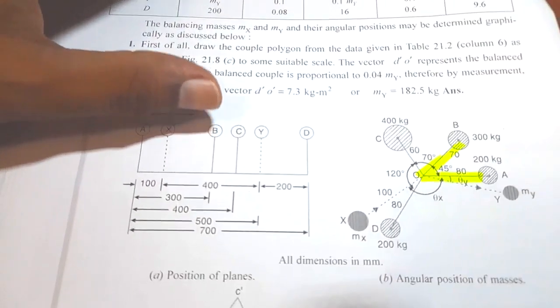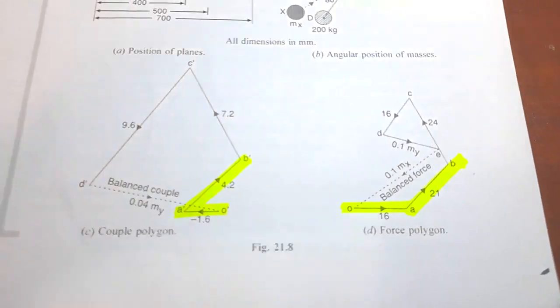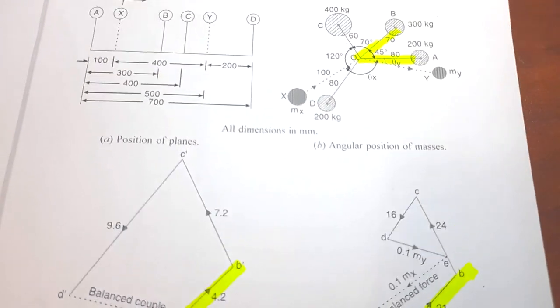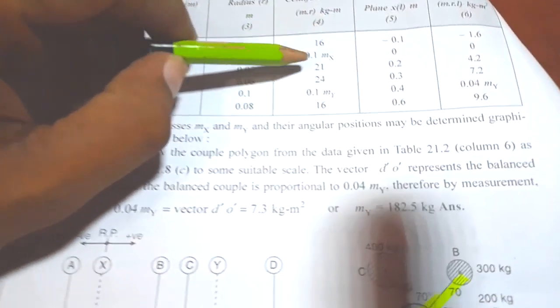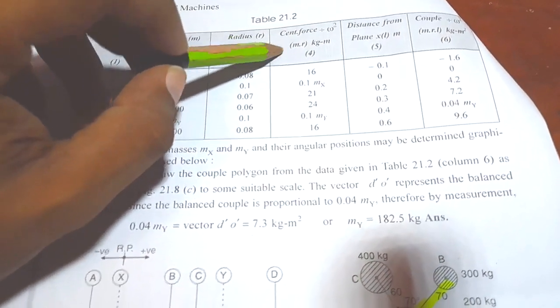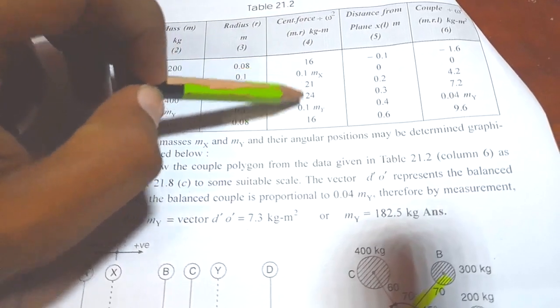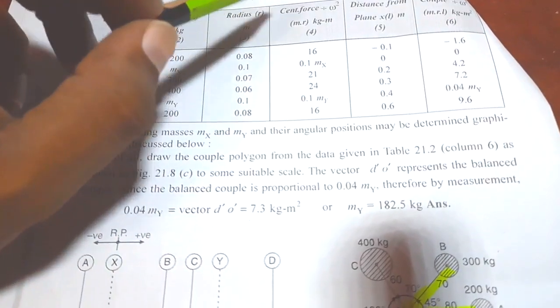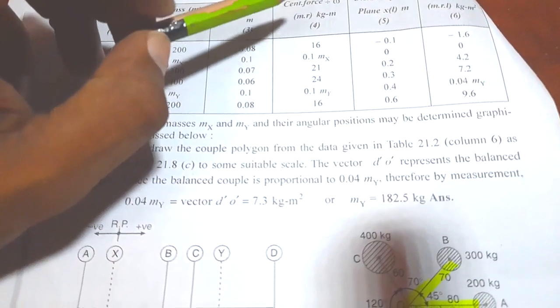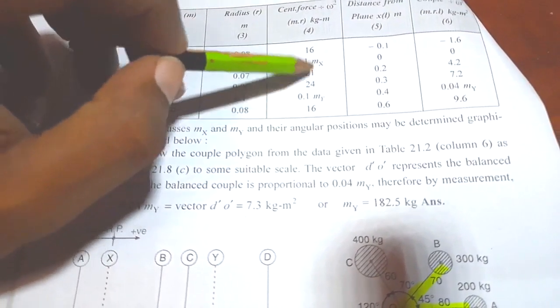Okay, so now the next part. The next most important thing is to sketch the couple polygon and the force polygon. This is the most logical thing in this problem. Okay, fine, so let's start. Just carefully focus. If you consider the centrifugal force side, there are two unknowns. So definitely it is not possible for us to sketch the force polygon because there are two unknowns.